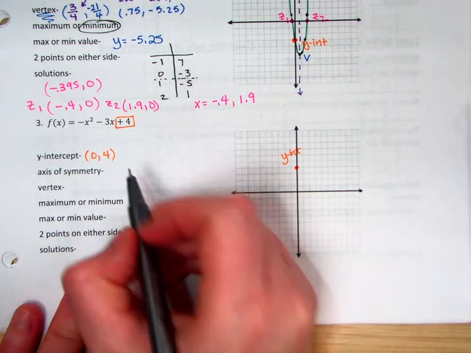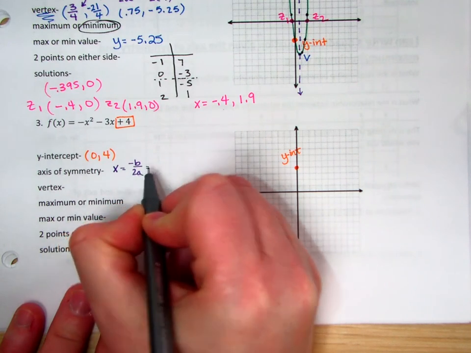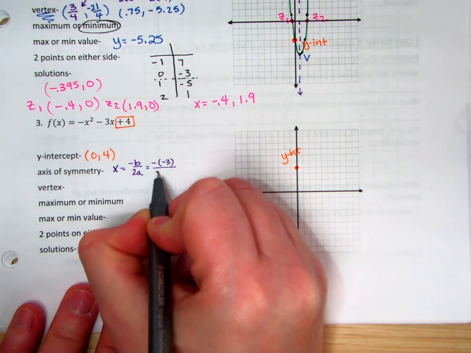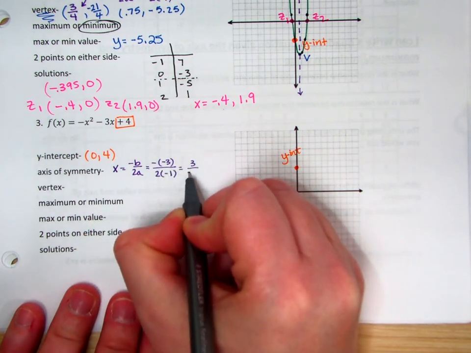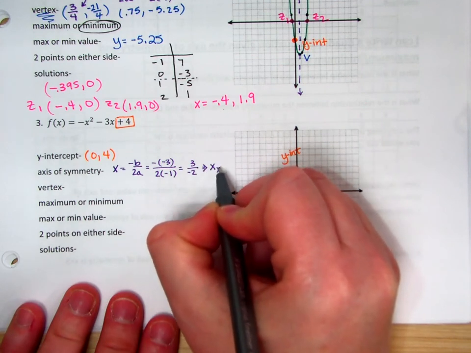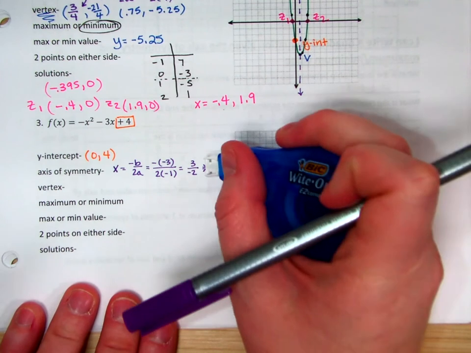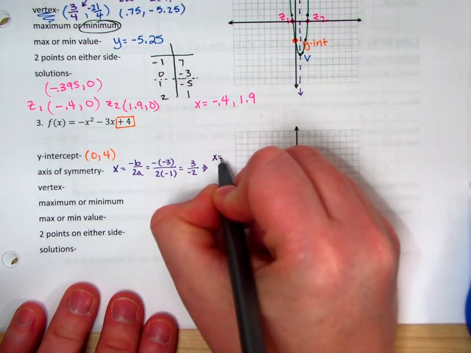Axis of symmetry, x equals negative b over 2a, which equals negative times negative 3 over 2 times negative 1, which equals 3 over negative 2, which equals, oh shoot, wrong button, wrong symbol. x equals negative 1.5.